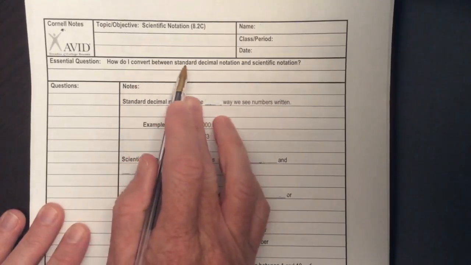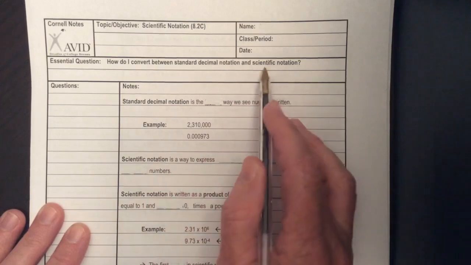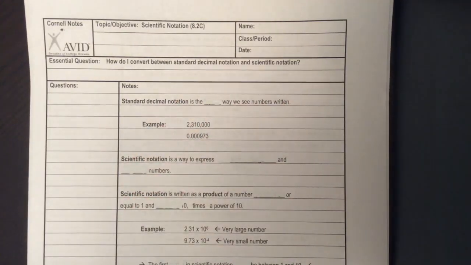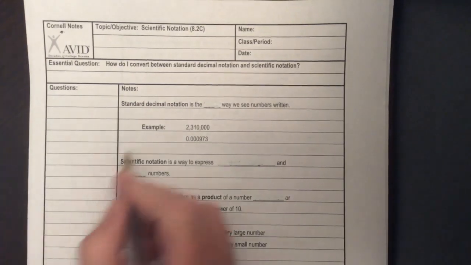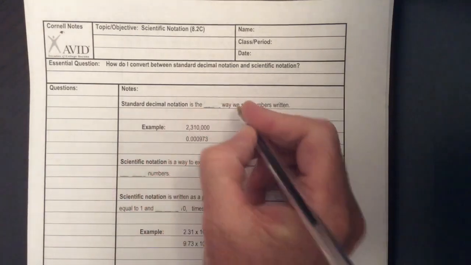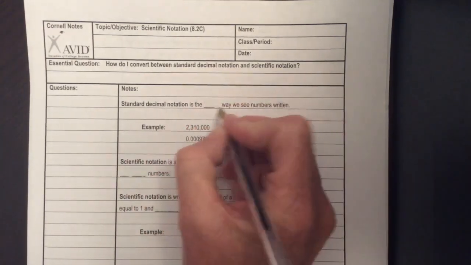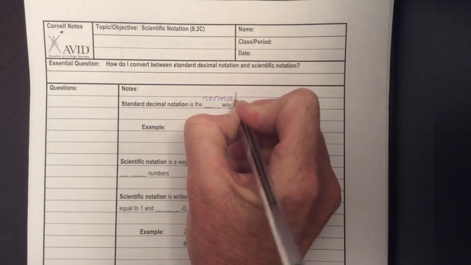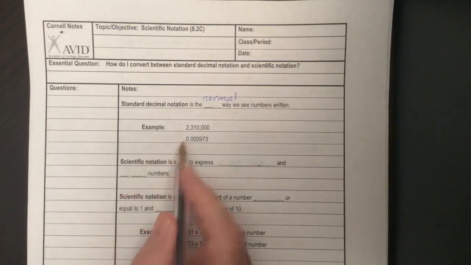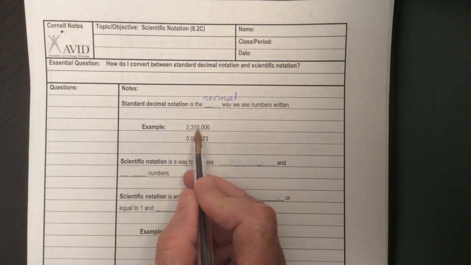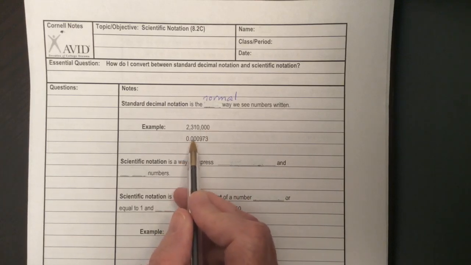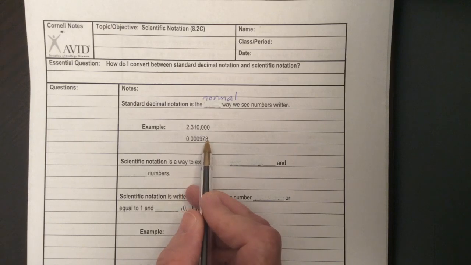How do I convert between standard decimal notation and scientific notation? We're going to fill in the blanks here, do a little calculations, and you'll be on your way for Unit 2. Standard decimal notation is the normal way we see numbers written. Example, 2,310,000, and another example is 0.000973.